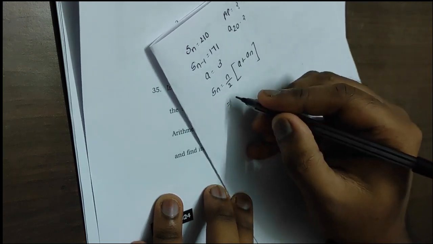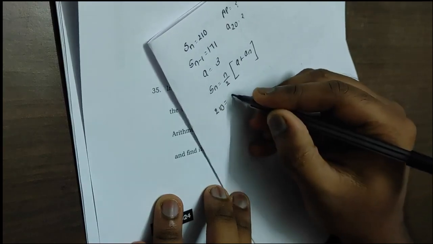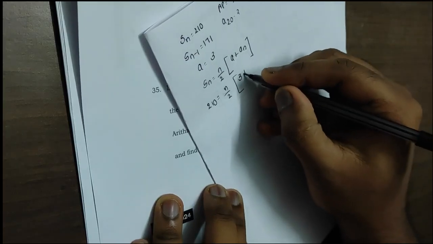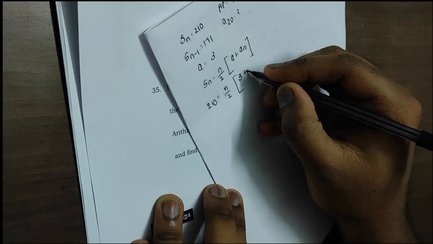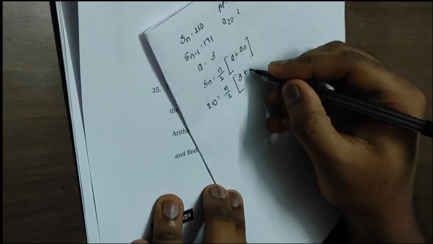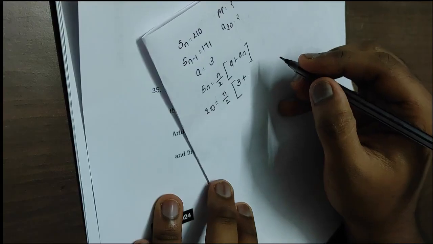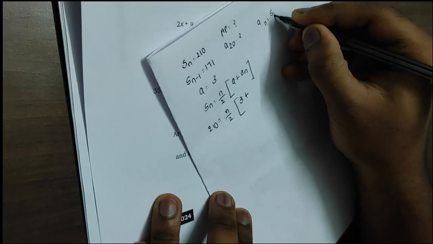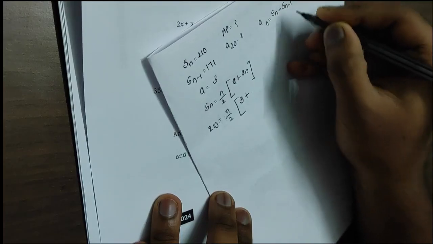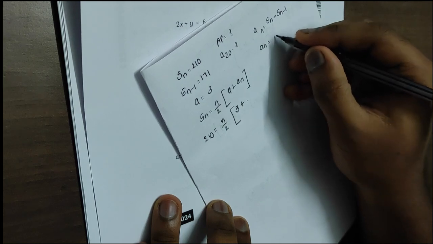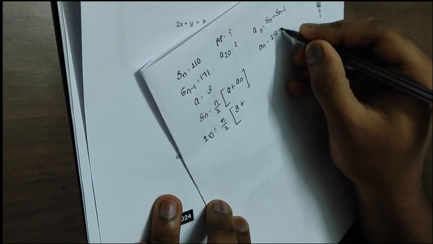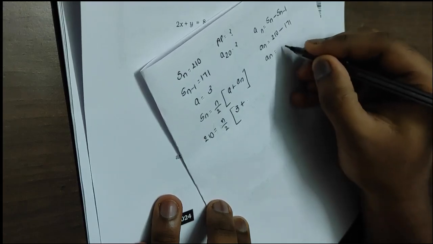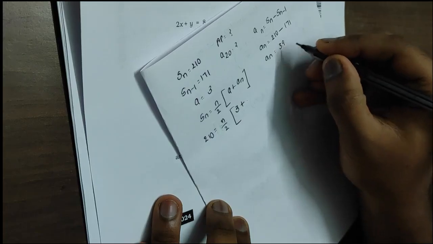They are given the value of Sn, that is 210, is equal to n by 2, first term they are given 3, substitute that, and the job left here is to find an. Let us look at what an is. An is nothing but Sn minus Sn minus 1. An is equal to the sum up to n terms, that is 210, minus the sum up to n minus 1 terms, 171. An is equal to 39.